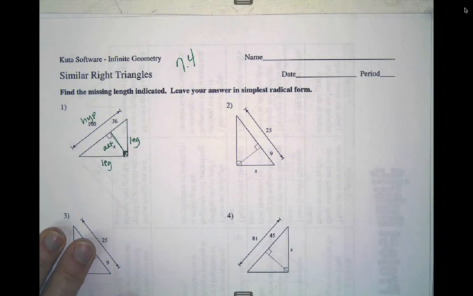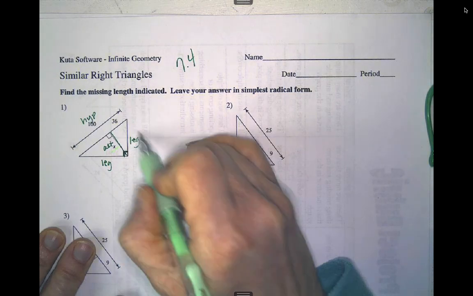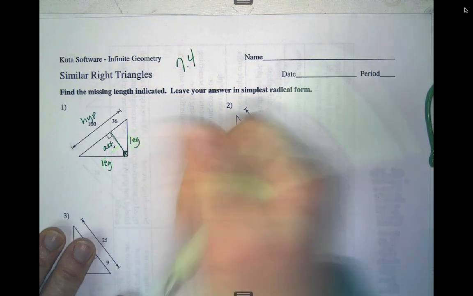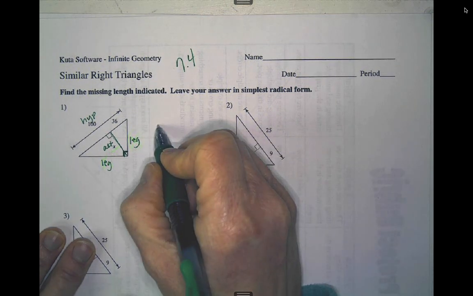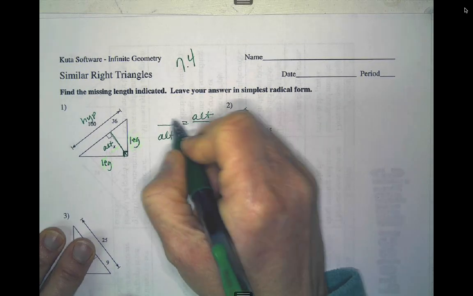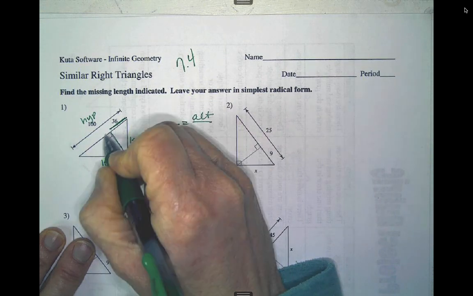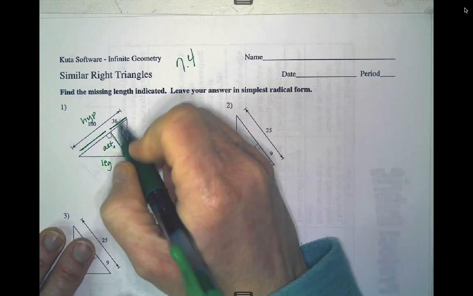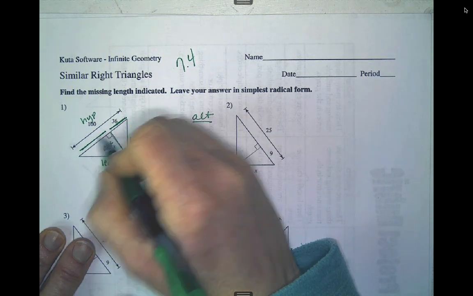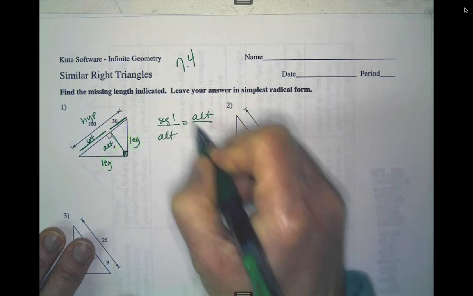All right, so this problem is obviously asking me about the altitude, and I don't have any information about the leg, so I'm not going to do that. The altitude is the geometric mean of the two segments of the hypotenuse. This is a segment of the hypotenuse, and this is a segment of the hypotenuse. This one right here I know is 36. This one is going to be 100 minus 36, so it'll be 64. So these are just the two segments of the hypotenuse.